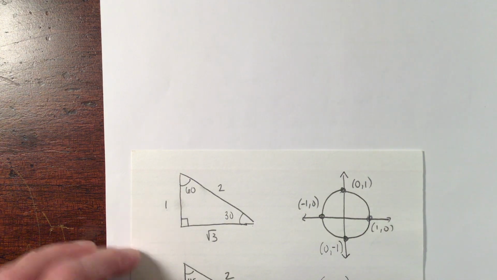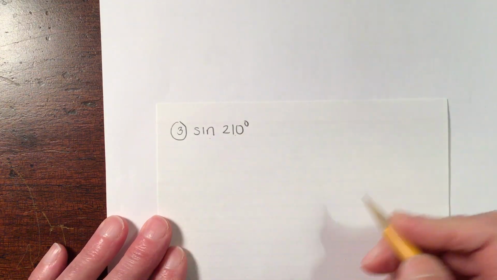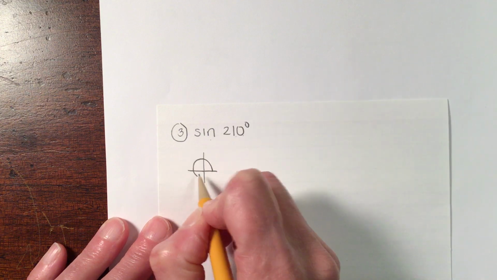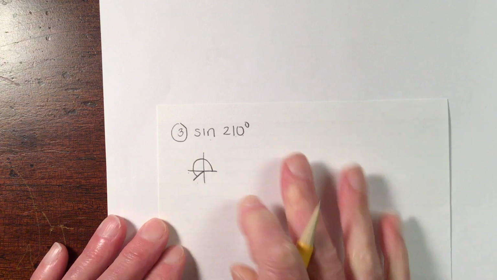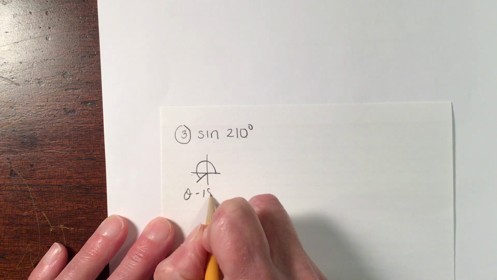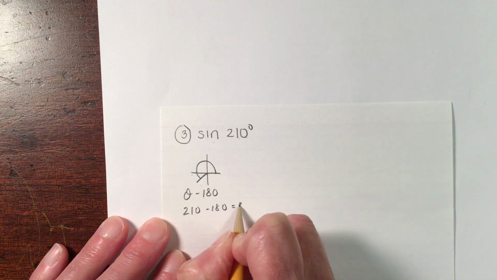We look at question number 3 on our review sheet. Now, when I'm asked to find the sine of 210, that angle is bigger than 90 degrees. If I think about where 210 falls, it's in the third quadrant. So in order to get the measure of that angle, I'm going to do theta minus 180, or 210 minus 180, which is 30.